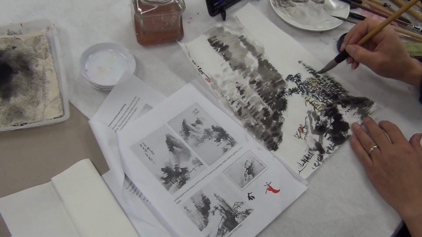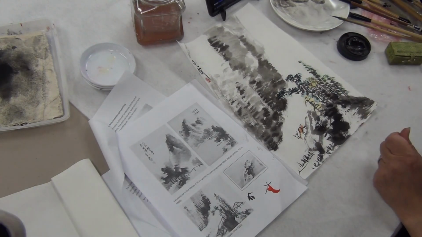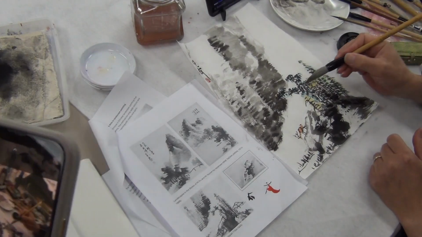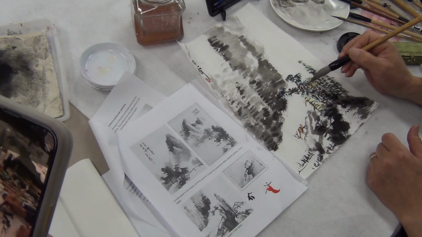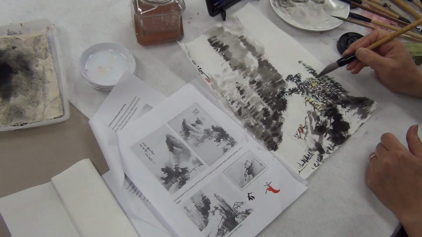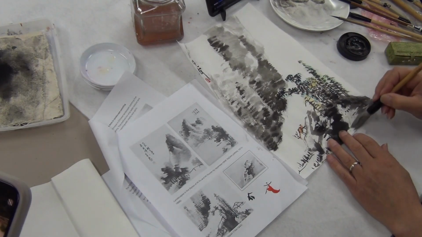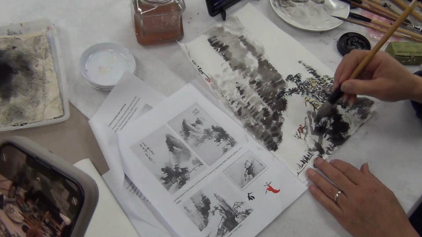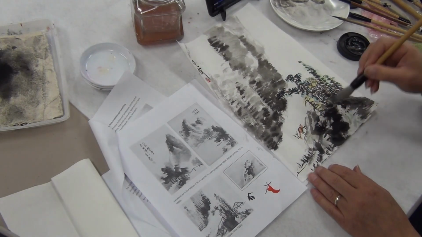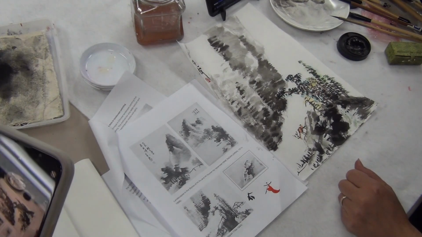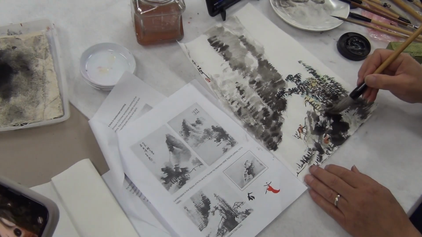If you have the color, that's better. And some brown to the trunk. You don't have to fill in all the space. Just highlight the ink. And here, just a little bit of the leftover colors, and some brown, maybe some gray, some color.